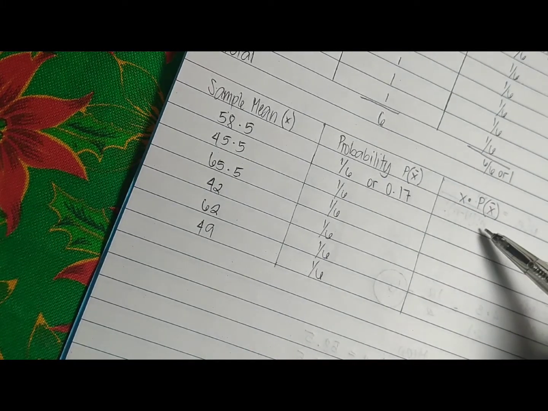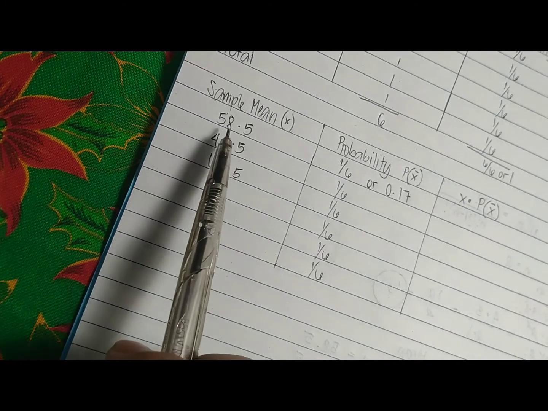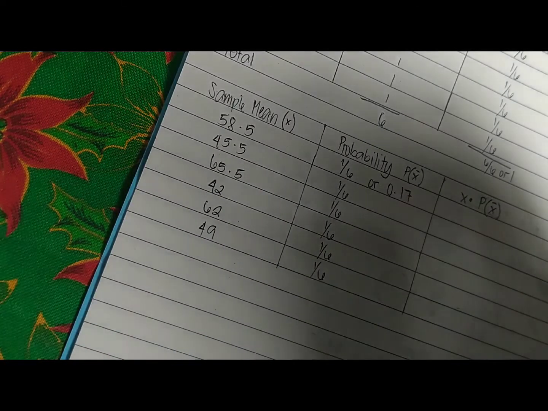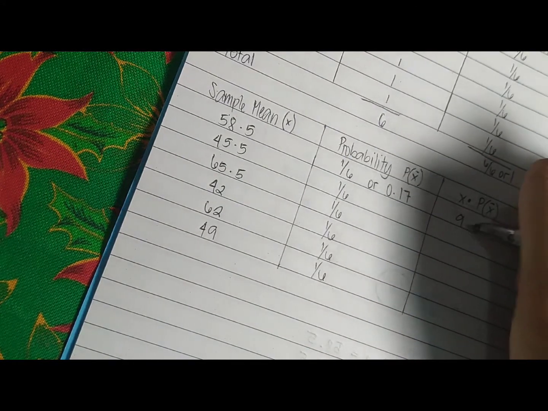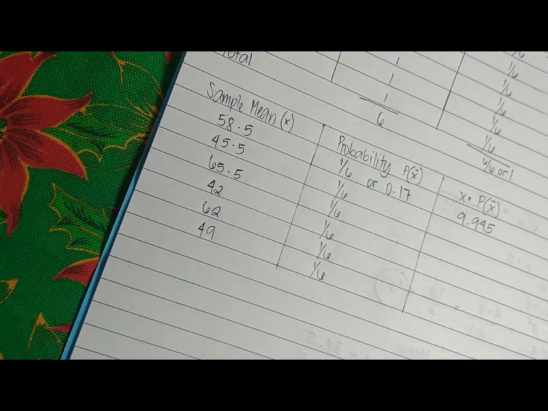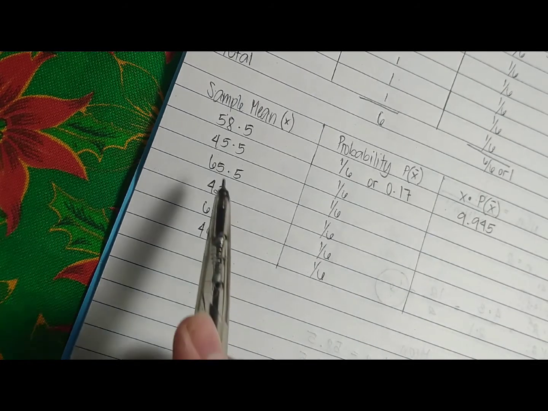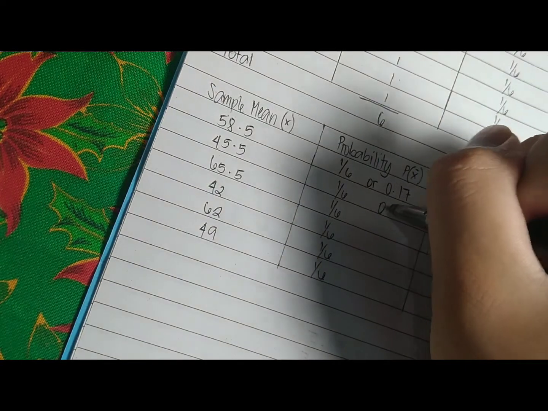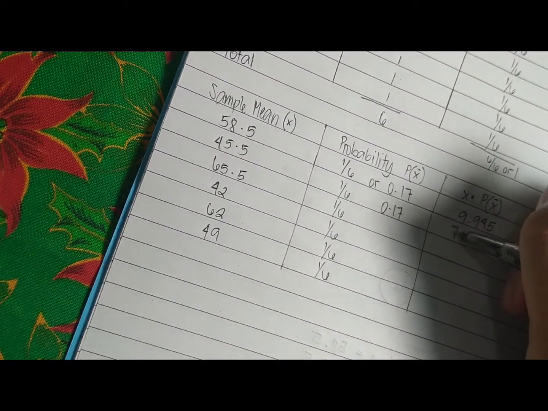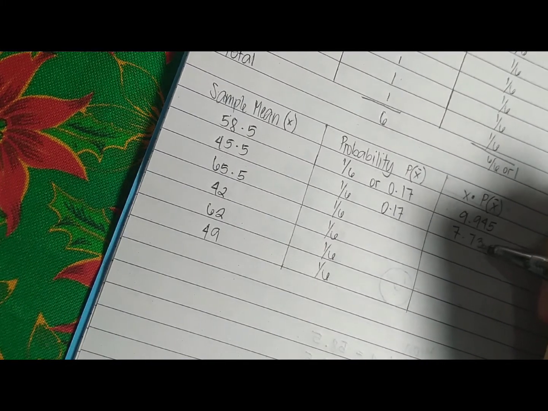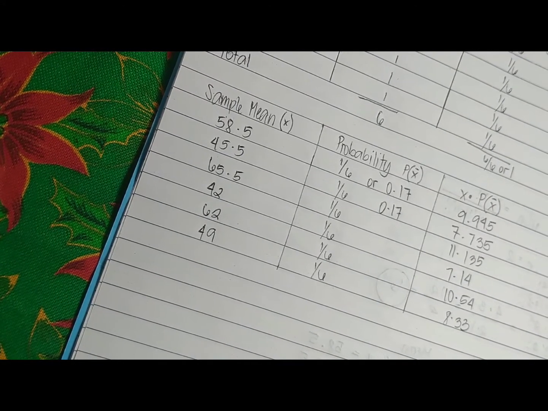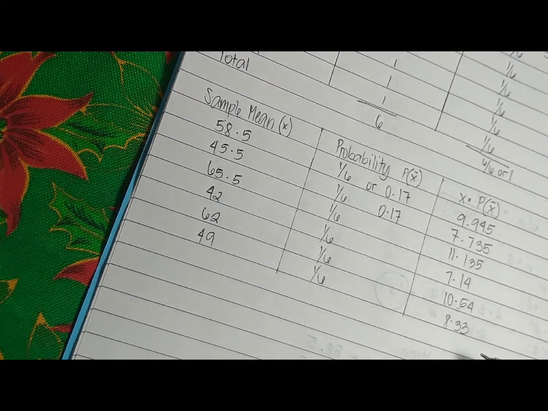To solve for this, I just need to multiply the sample mean with its probability. I'm using decimal form so it can be easier. So 58.5 times 0.17 is equal to 9.945. Another is 45.5 times 0.17, and we will get the answer 7.735. Following the pattern in solving, we will have these answers.